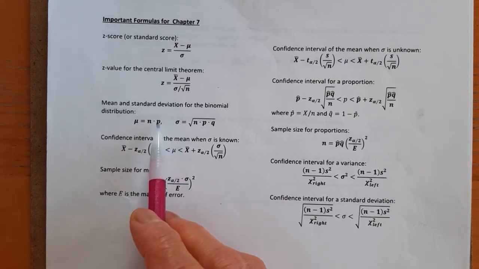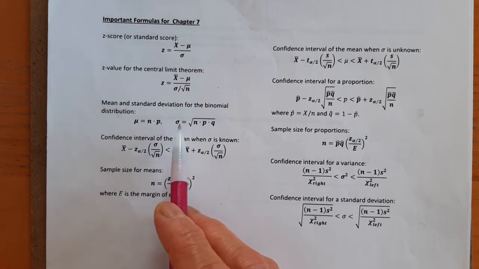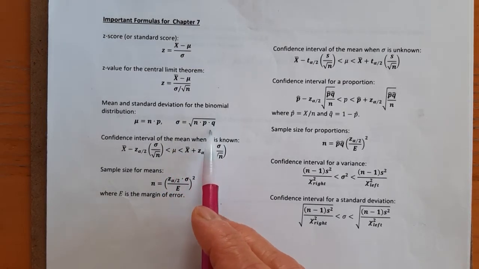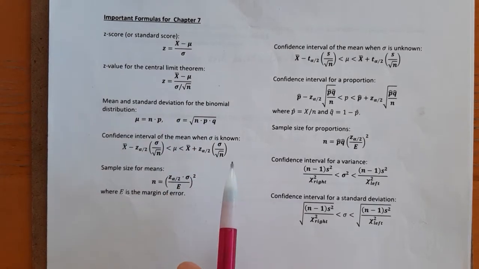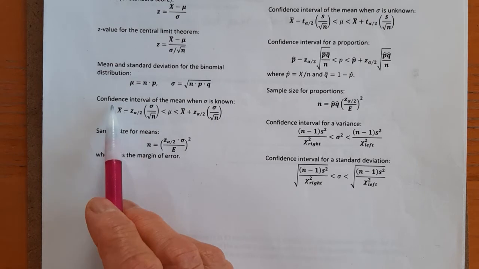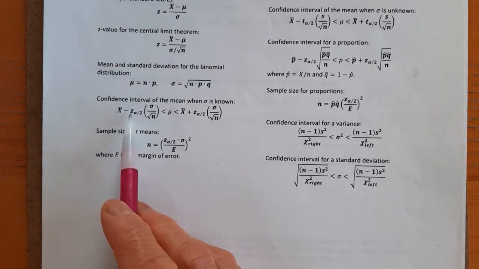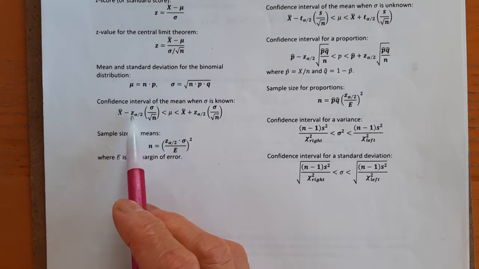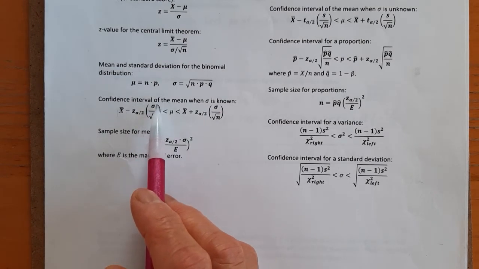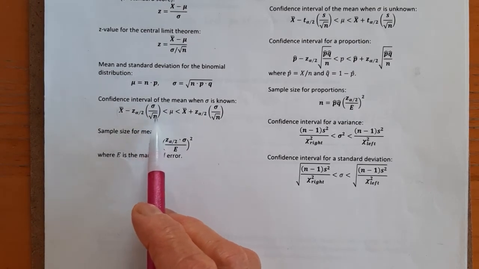And p is a probability. And the standard deviation is the square root of variance. Variance is npq. Take the square root, it is the standard deviation. And this is a confidence interval: a sample mean plus minus z-score times standard deviation over square root of n.